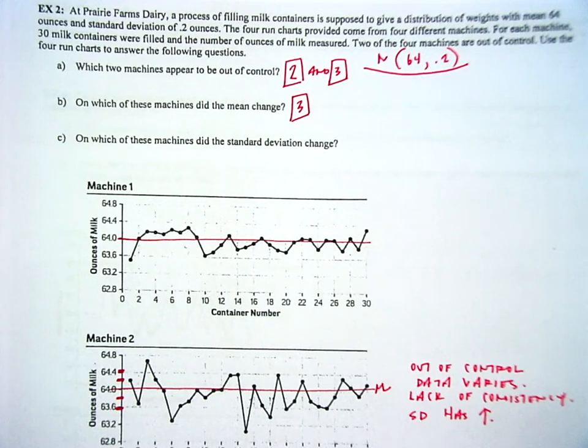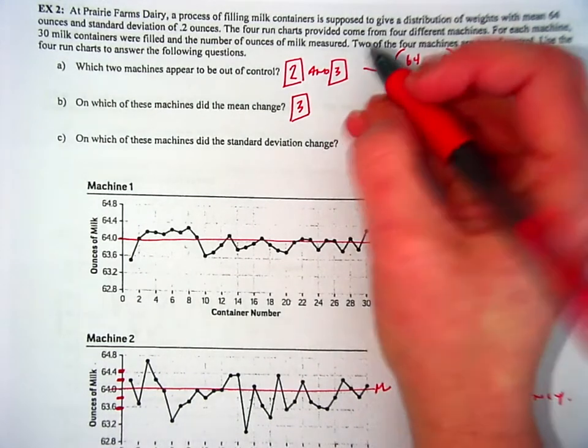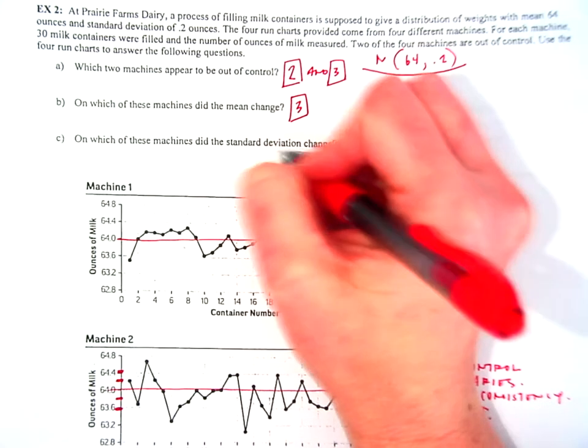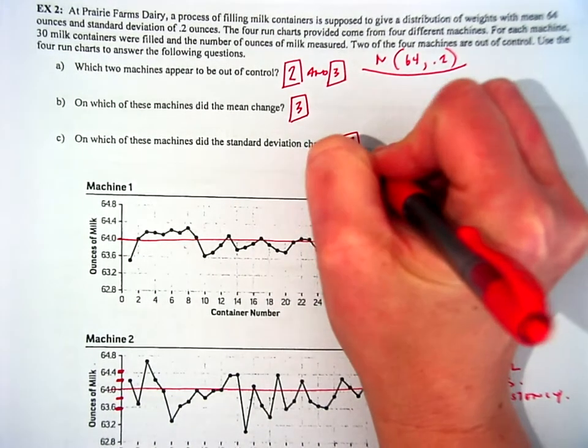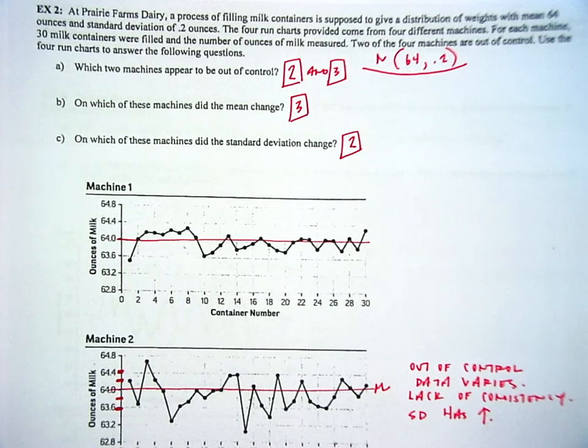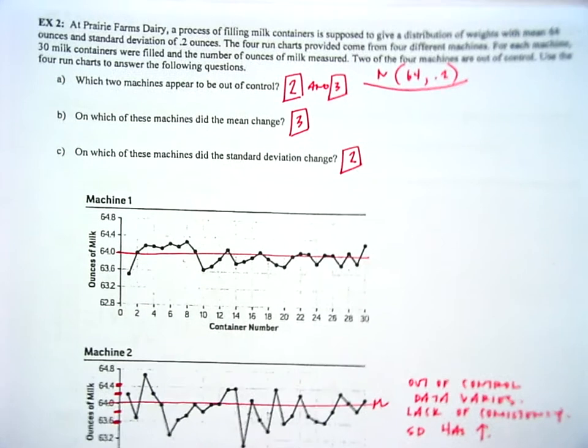Right, 3, because the bulk of the data was above the center line. The bulk of the data was on one side of the mean. And then where did the standard deviation change? 2. 2, we saw more fluctuation. There was a larger amount of variation. We saw a lot of data that was much more spread out than it should have been. All right, let's flip it over to the next sheet.